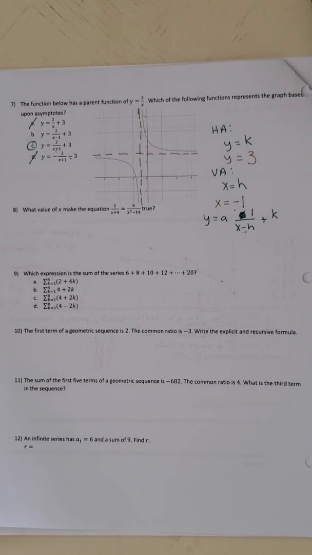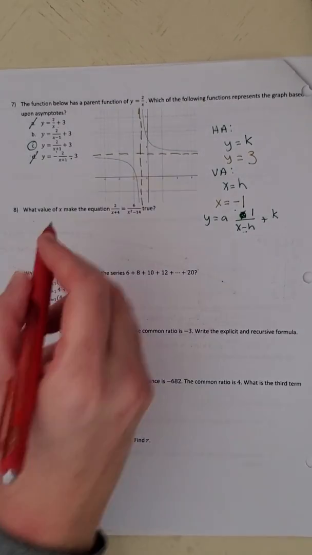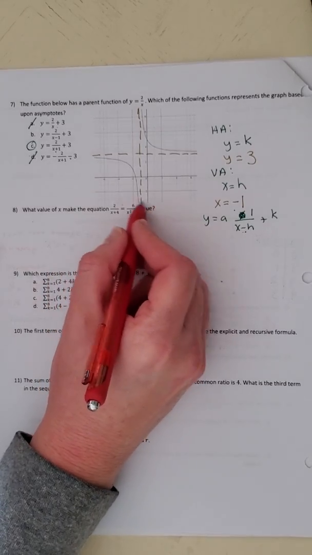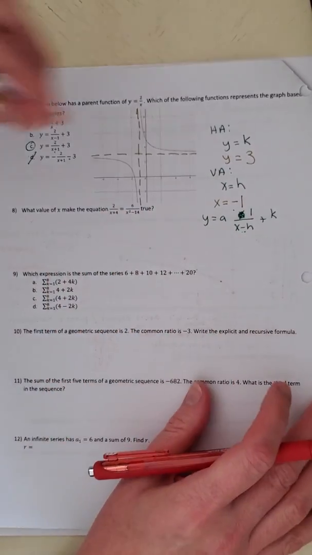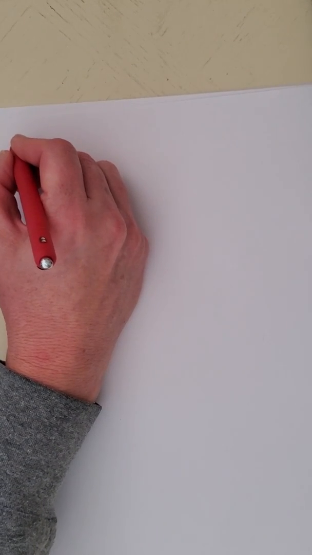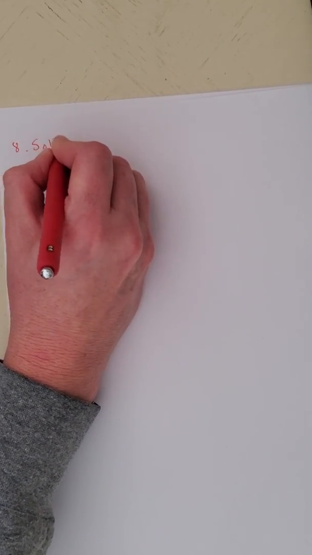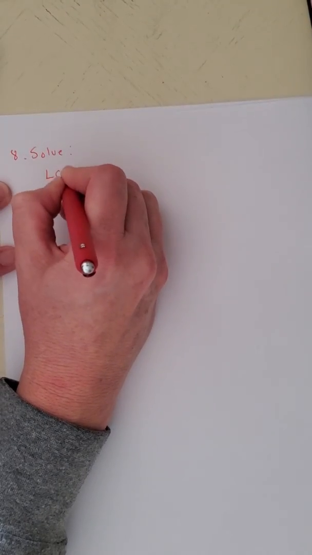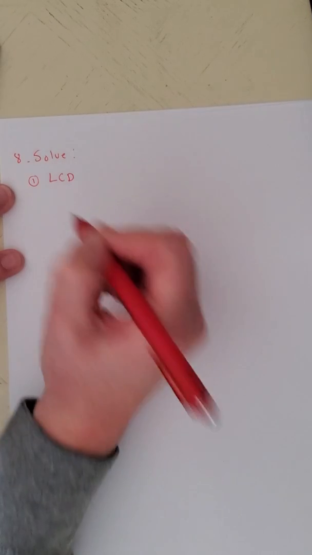Back, guys. We're on number 8. It says, which value of x makes the equation true? So to solve a rational equation, it's much like simplifying. We're generally going to have to find the LCD unless it already has one.